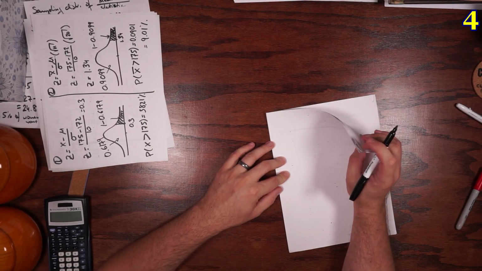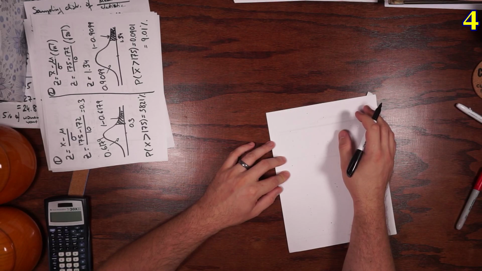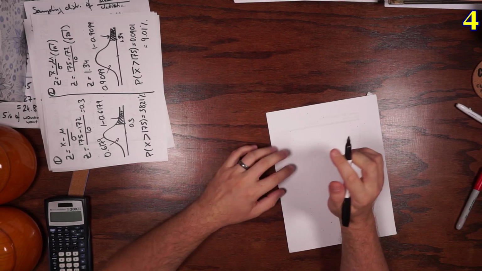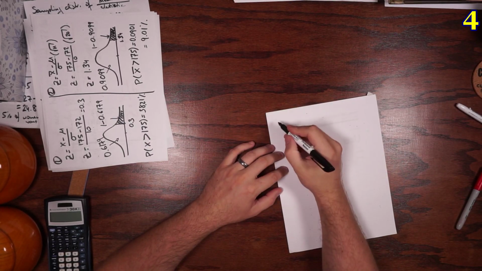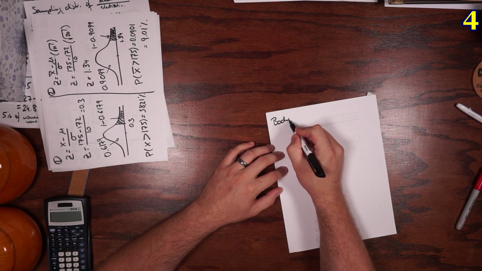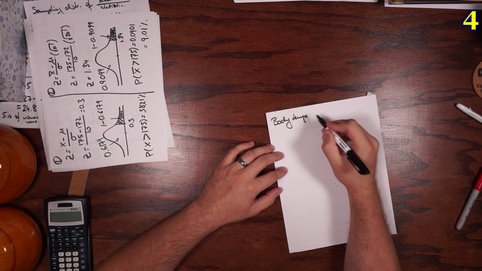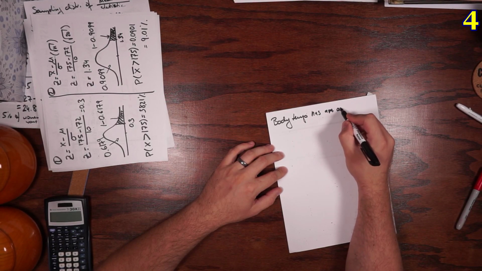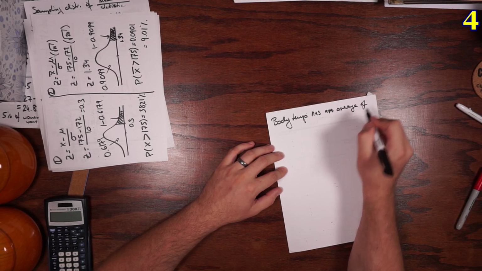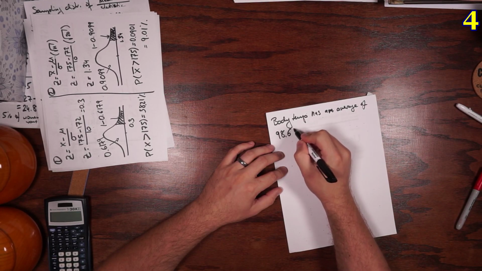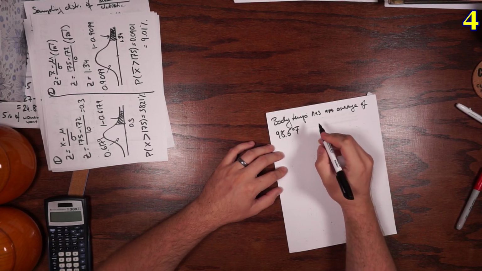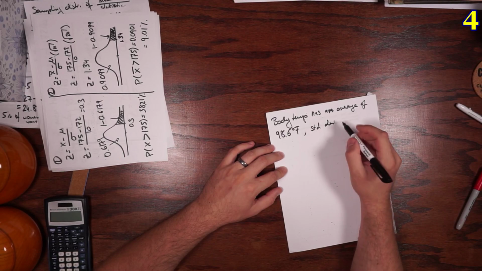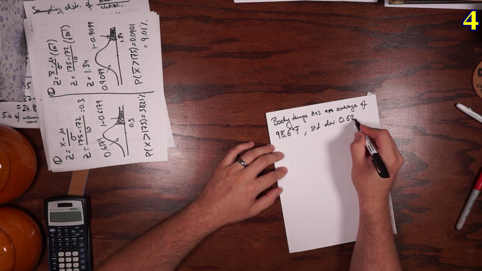But the thing about zombie movies is that all zombie apocalypses start very simply. They start with just a little skew. So the example I have is that body temperature has an average of 98.6 degrees Fahrenheit, if I remember correctly, and it has a standard deviation of 0.62 degrees Fahrenheit.